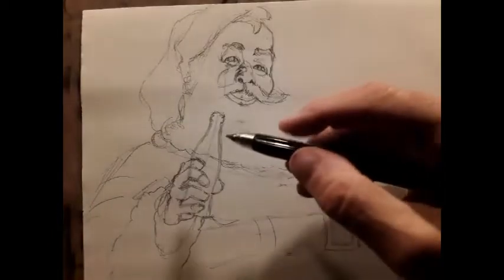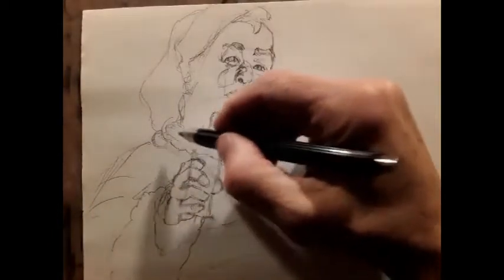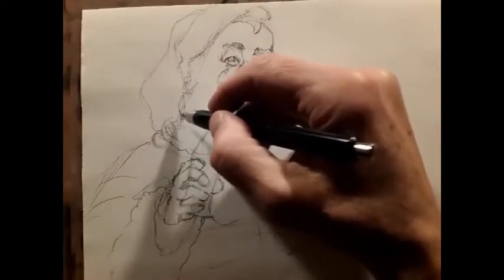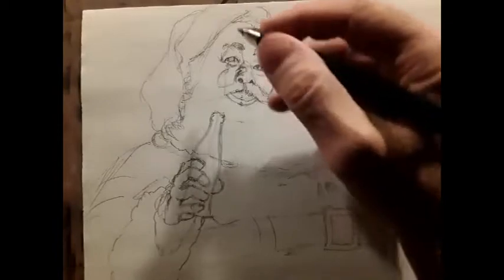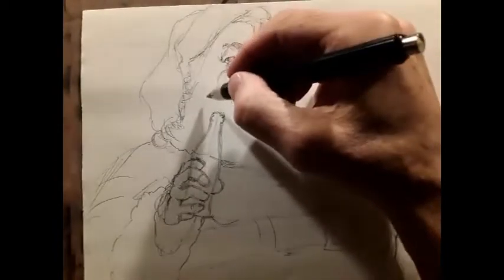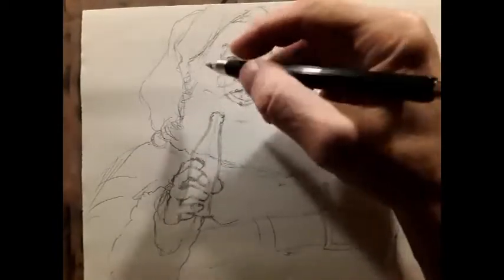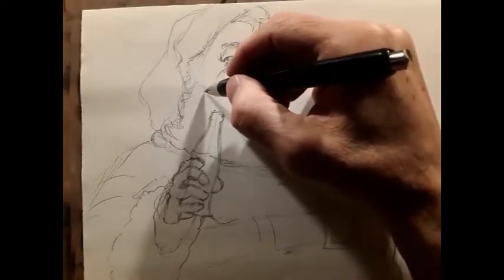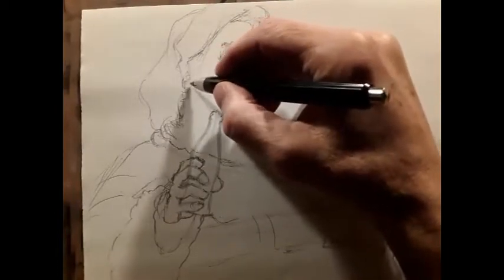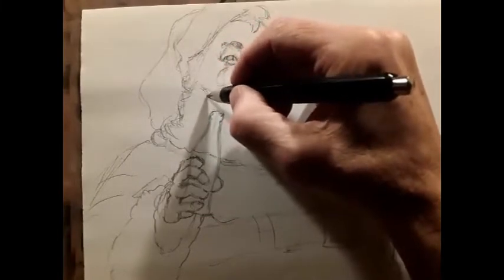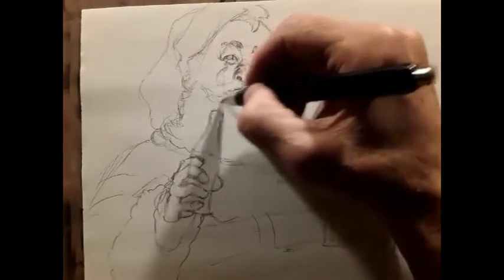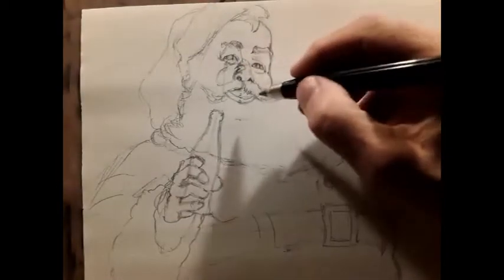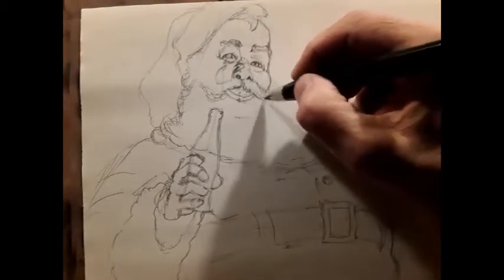All right, let me put some shape in his beard and his mustache. There's a little shadow down here. It's very white, but his ear area, there's quite a bit of shadow underneath it. It's kind of a silver beard with no black in it.